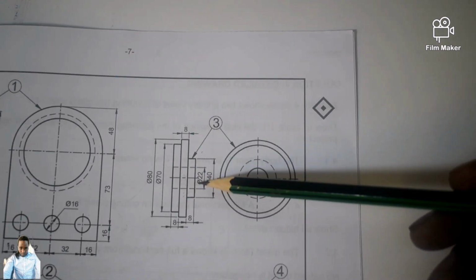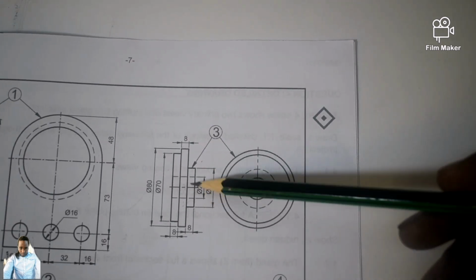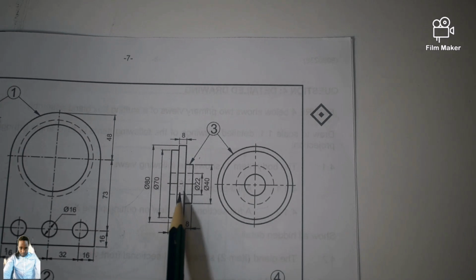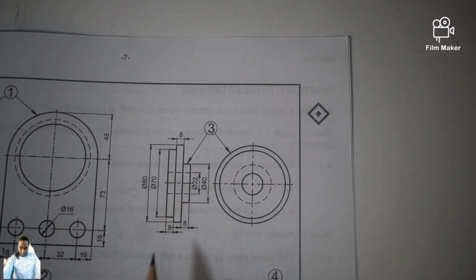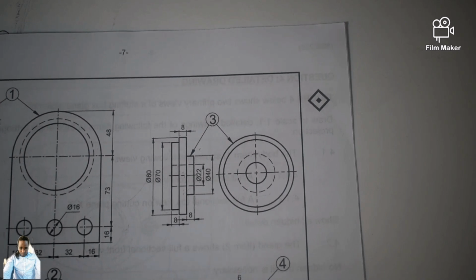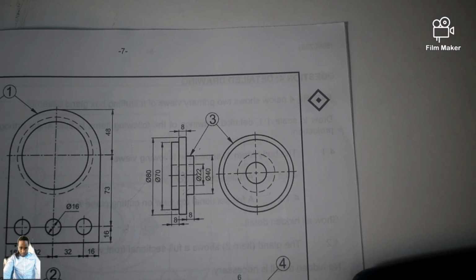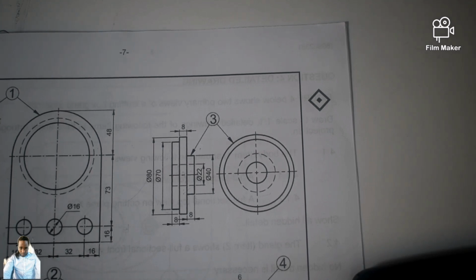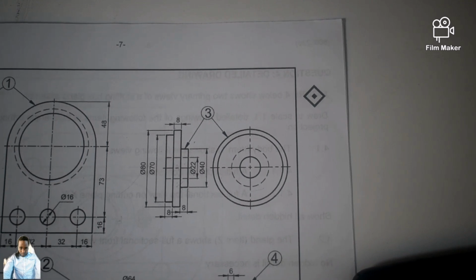This one is diameter 22. So which means this shaft, from here till here is 8. So if you say 8 times 3, how much are you getting? You are getting 24. And this 24, do we have another 24? That's how you analyze, that's how you play around it.